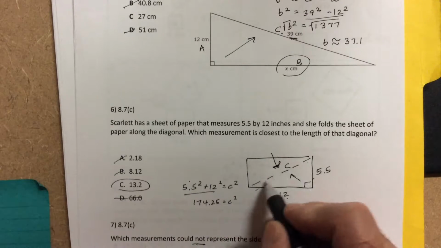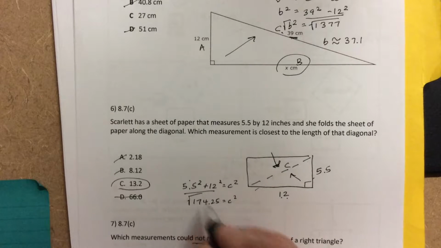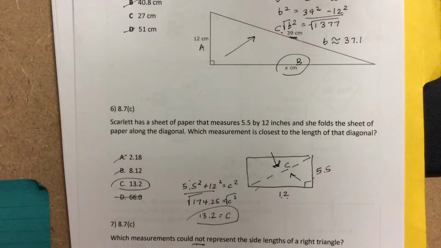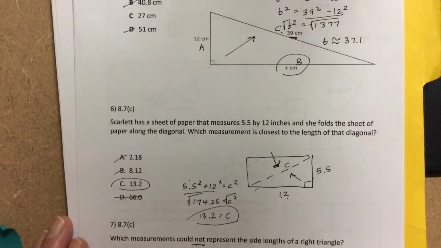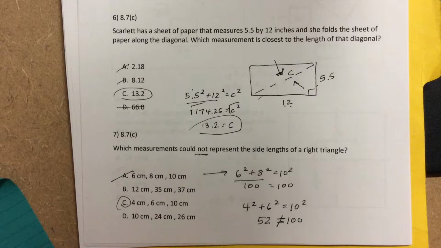Legs, diagonal, just like a TV. Pretty straightforward. I crack the egg, and I find out C is about 13.2. Pretty straightforward. Now number 7, only 3 people missed. Number 7 was a proof. You can see my work.